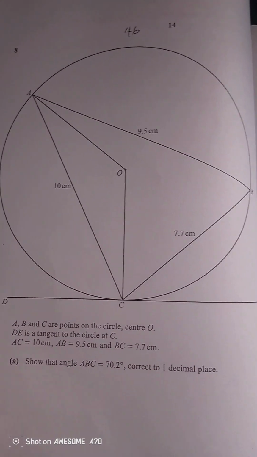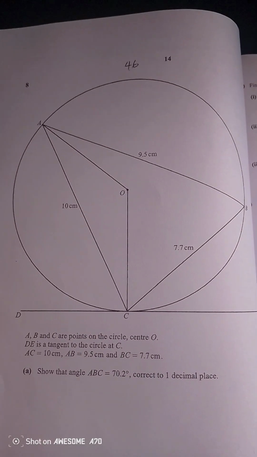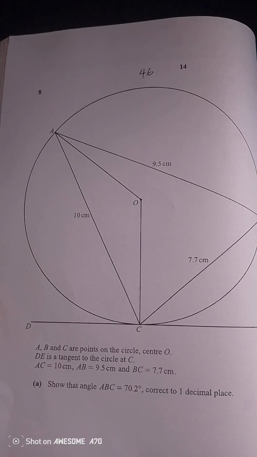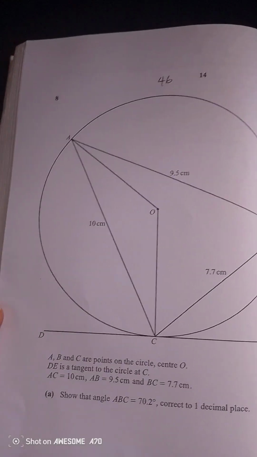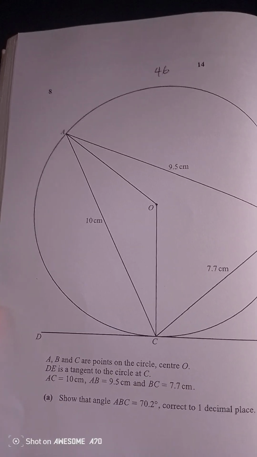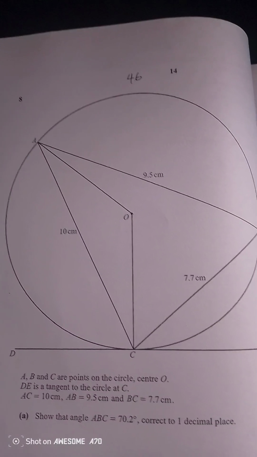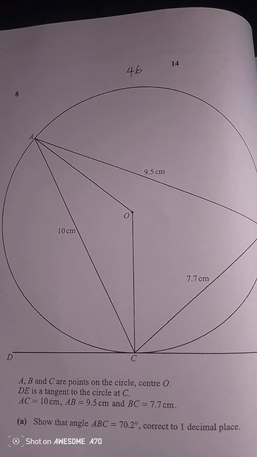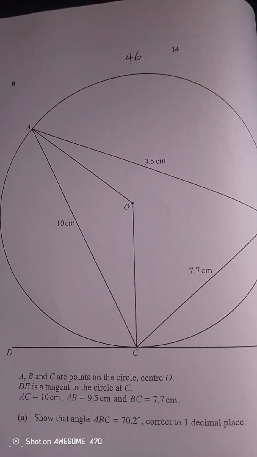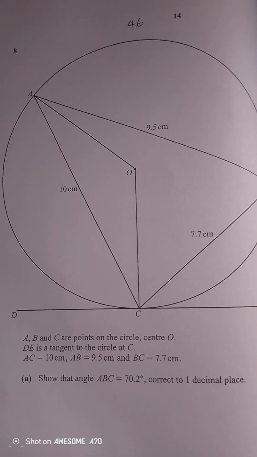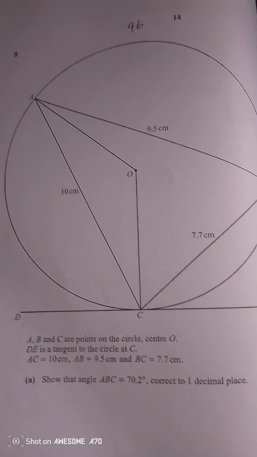This is a circle geometry question. Let's have a look at it. A, B, and C are points on the circle center O. DE is a tangent to the circle at C. AC equals 10 centimeters, AB equals 9.5 centimeters, and BC equals 7.7 centimeters. (a) Show that angle ABC equals 70.2 degrees, correct to 1 decimal place.